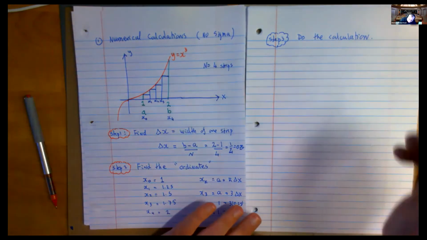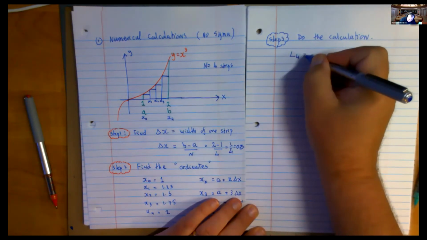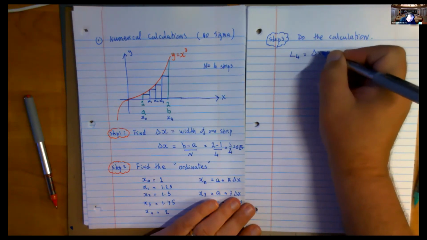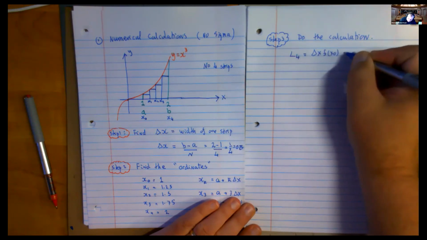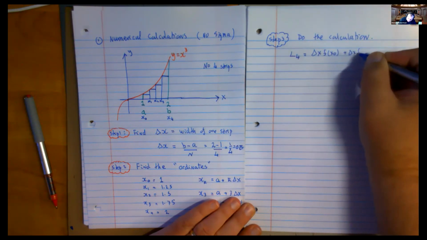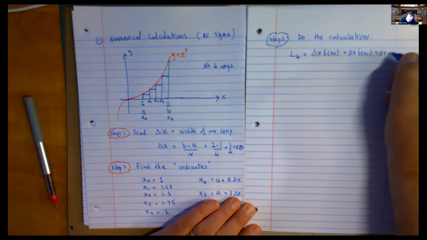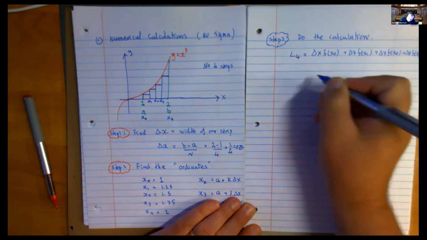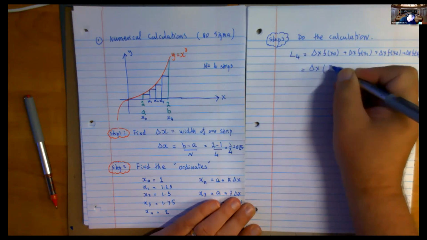So, doing the calculation, if you want to do L4, it's going to be delta x, f of x0, plus delta x, f of x1, plus delta x, f of x2, plus delta x, f of x3, which is just a fancy way of saying this.